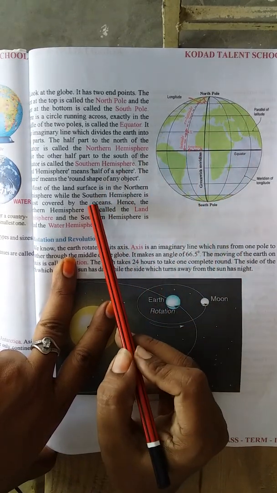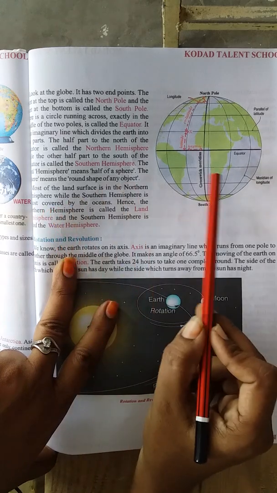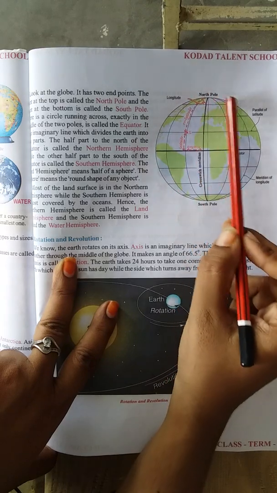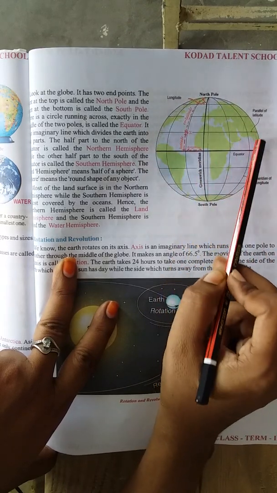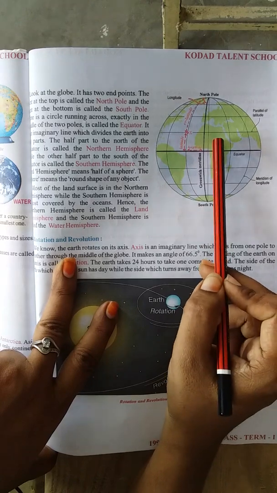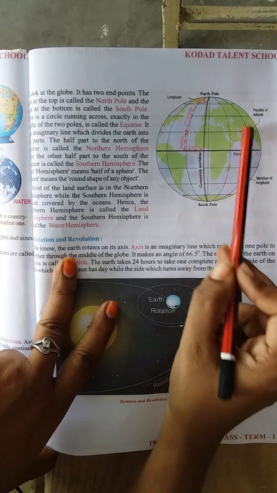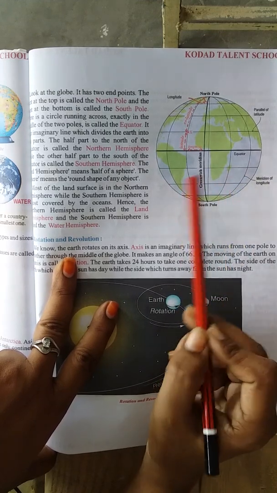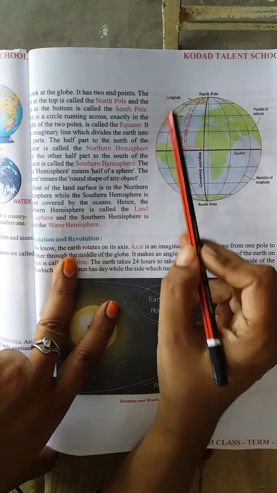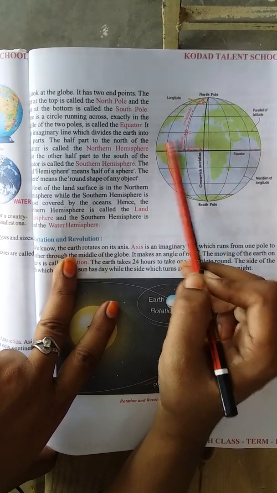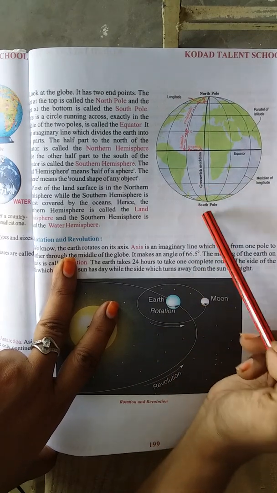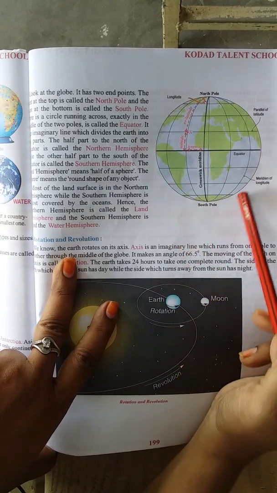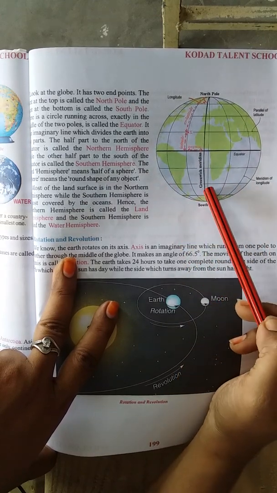The southern hemisphere is almost covered by the oceans. Hence the northern hemisphere is called the land hemisphere, because there is almost all land surface. On the south side, the surface is almost covered by water, so the southern hemisphere we call the water hemisphere.